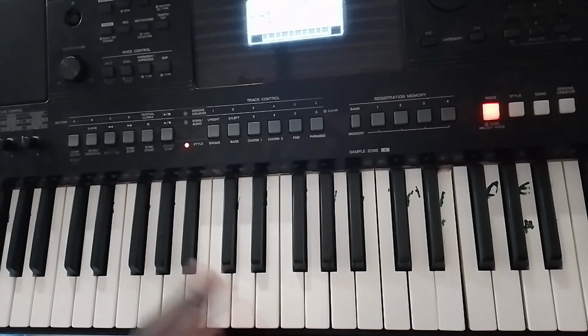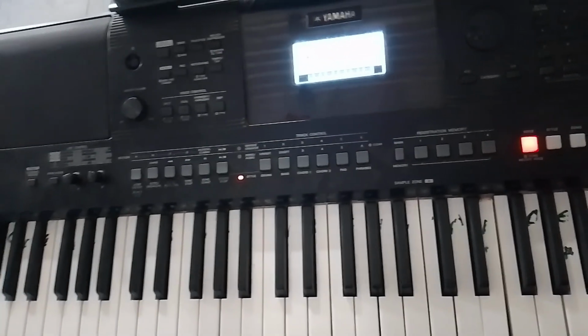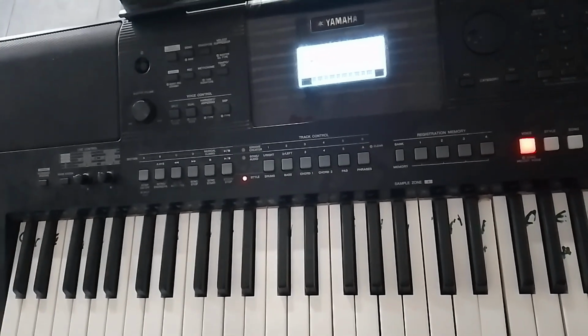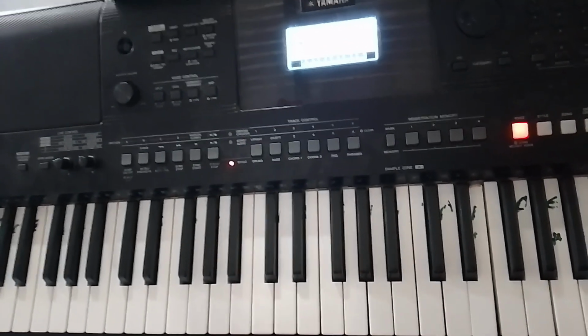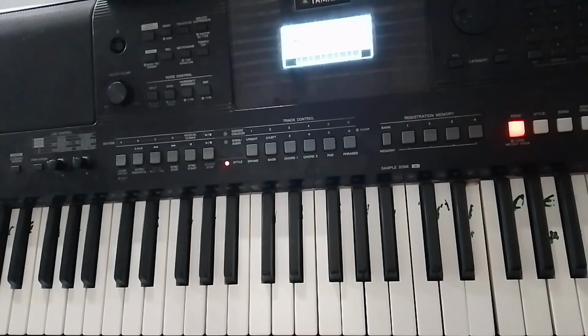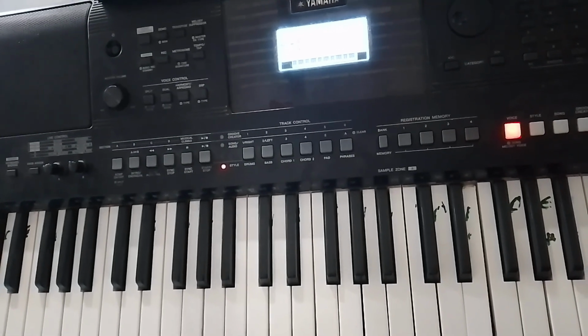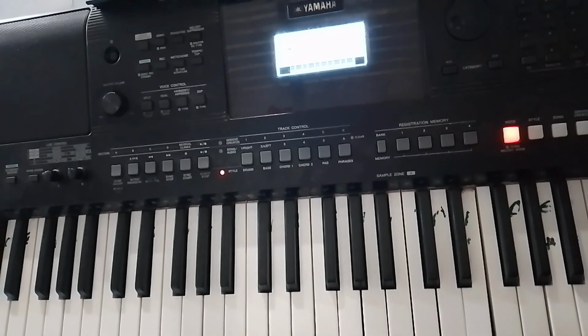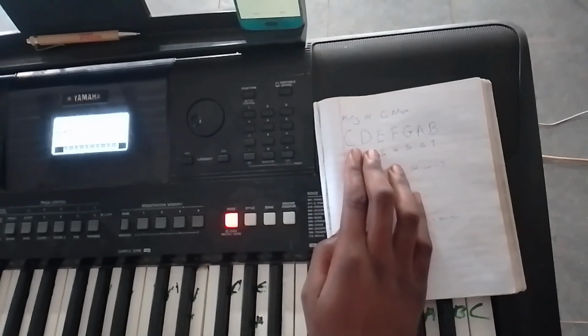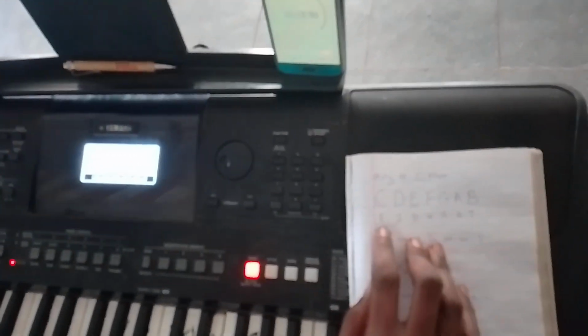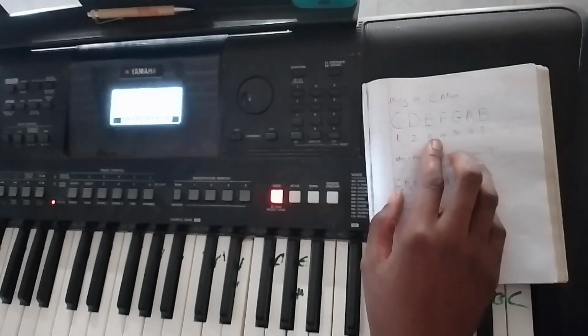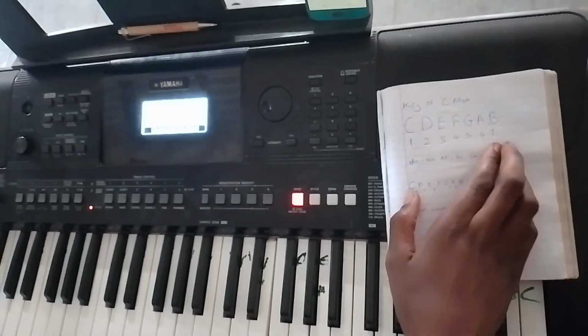Now, since we have already studied that, this concept will come in handy when we start to study the keys that use black keys. As you look here, there is something that I have prepared. The first key is C, and it goes to D. This first key, I have labeled it 1, followed by 2, 3, 4, 5, 6, 7.